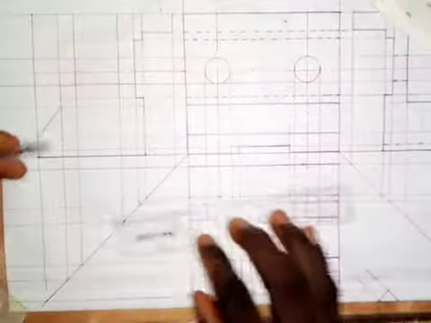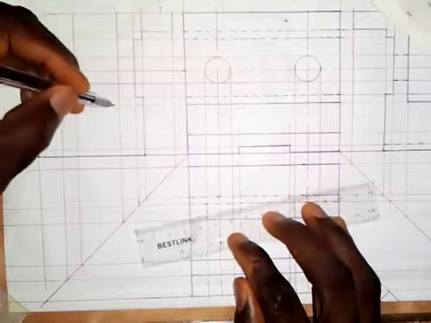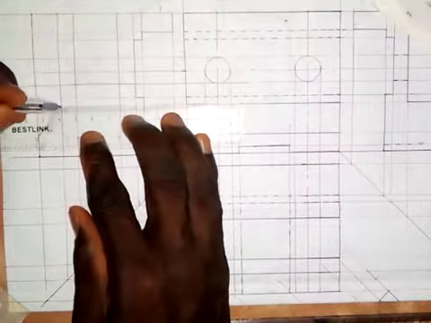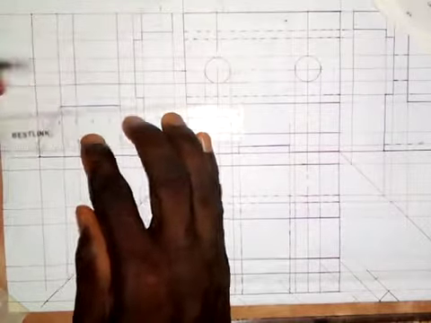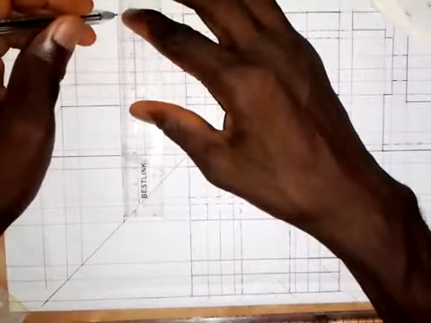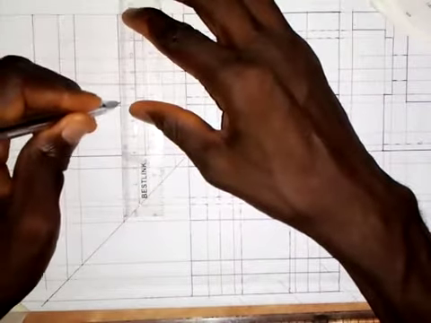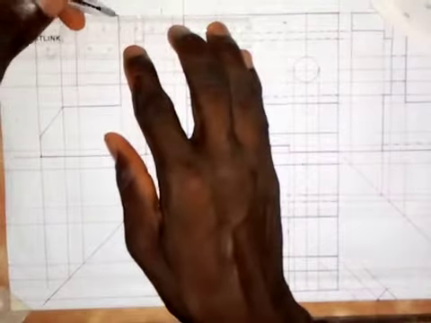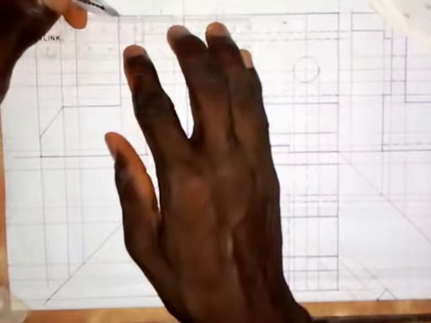For this point, we are going to have a thick horizontal line here. Okay, so we have it here, and then this goes up like this, and this is a thick line from here to here.